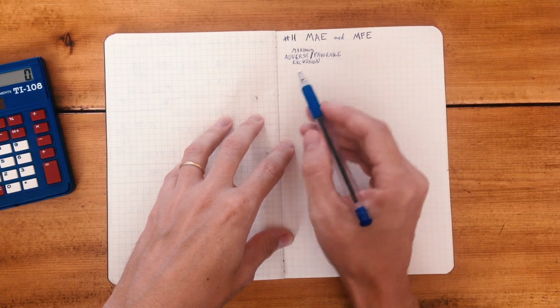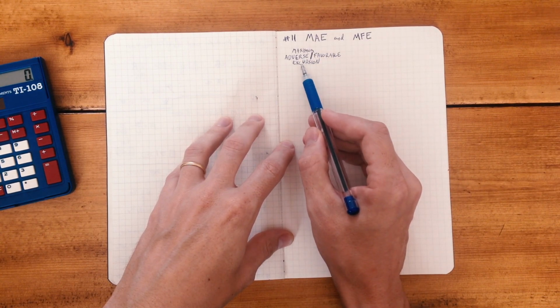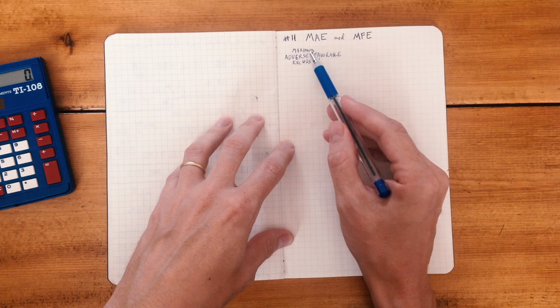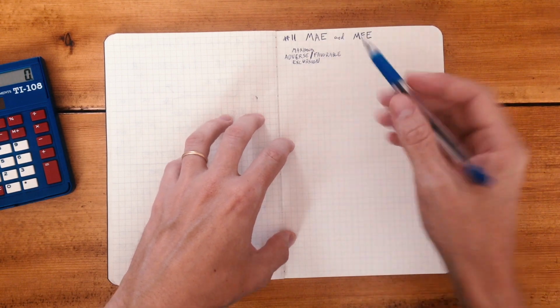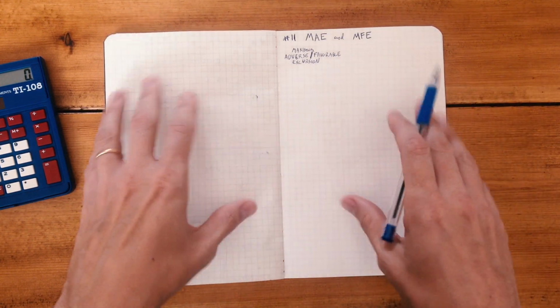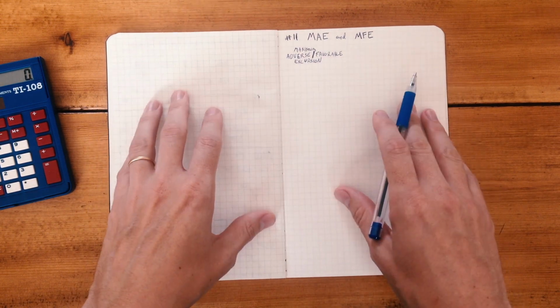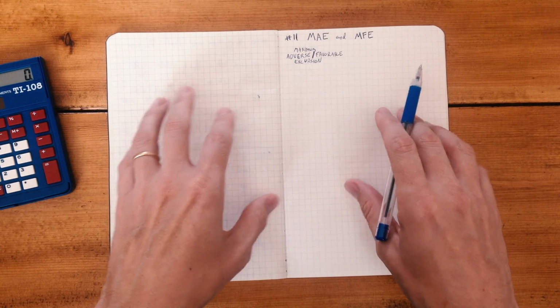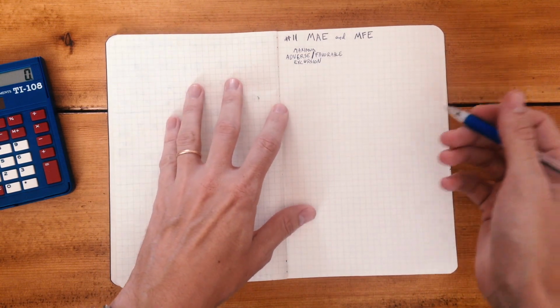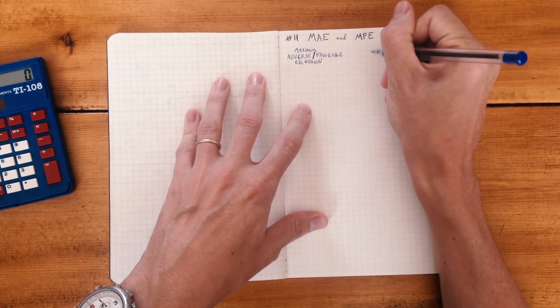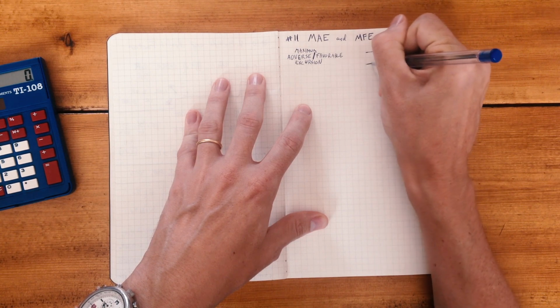The MAE is your maximum adverse excursion. Your MFE is your maximum favorable excursion. I think this is one of the weirdest named concepts in trading. When I think of excursions, I think of hiking or going on an adventure, but that's what they're called, and they are pretty literal. So what they are, just to draw a couple examples here.